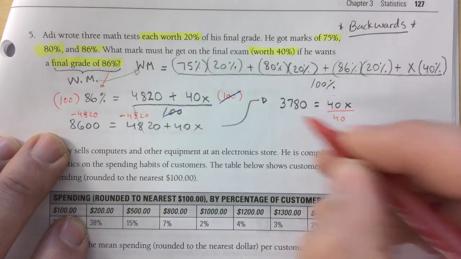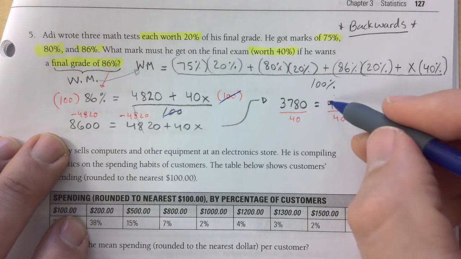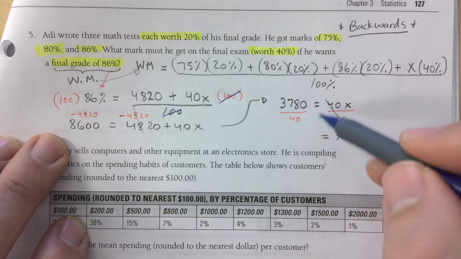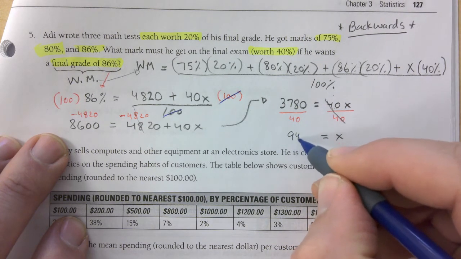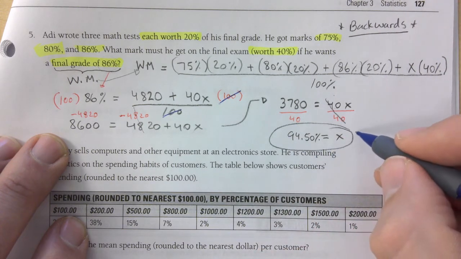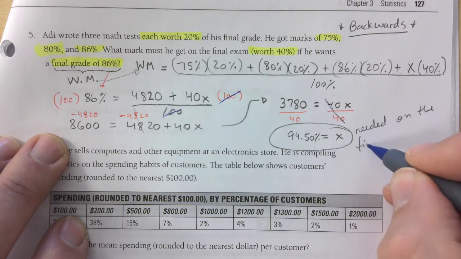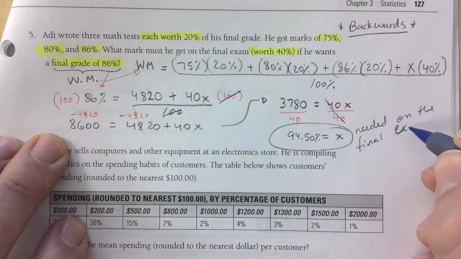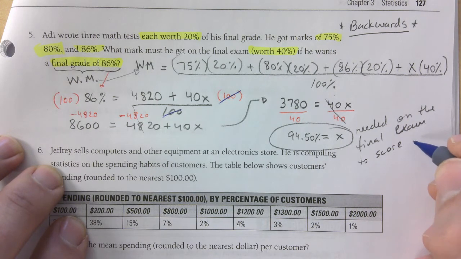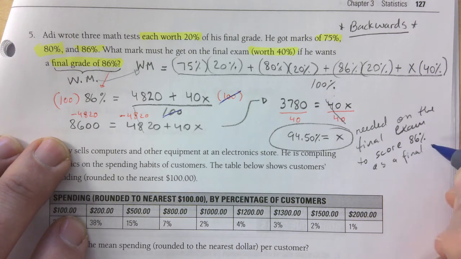So you slowly undo what has been done to x, right? Cancel that out. X is equal to, you divide these, you get 94.50% needed on the final exam to score 86 as a final mark.